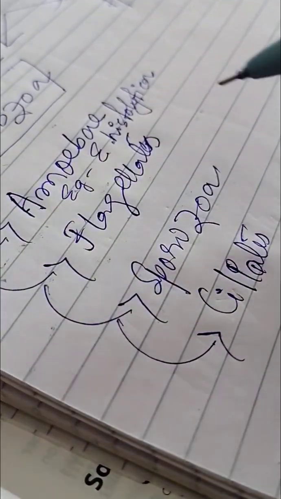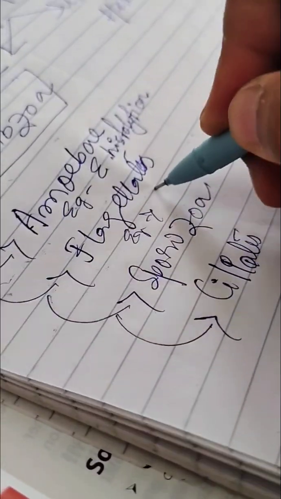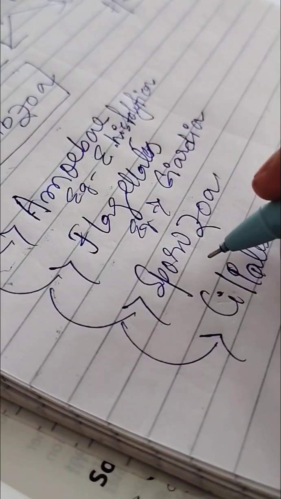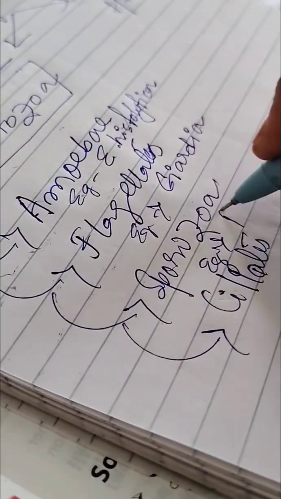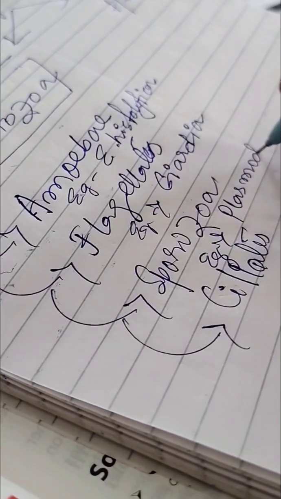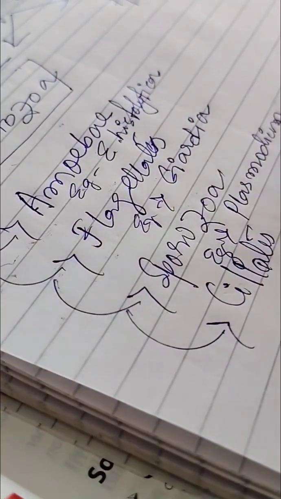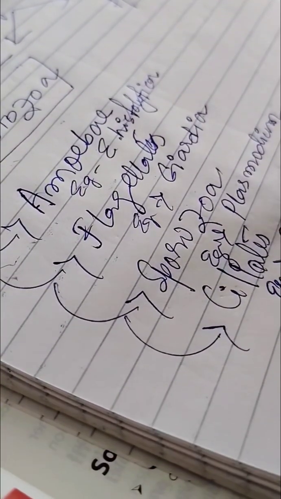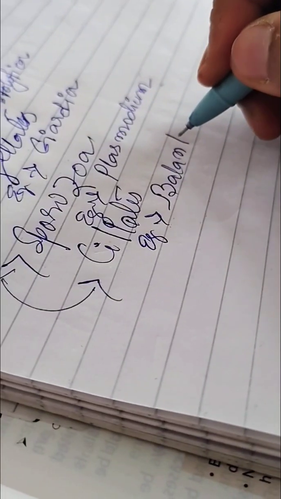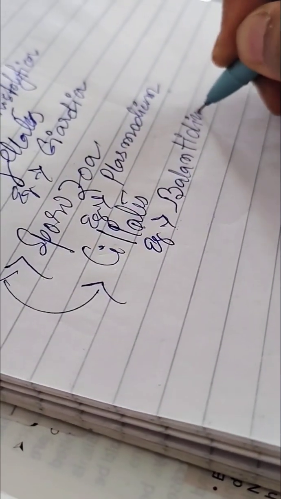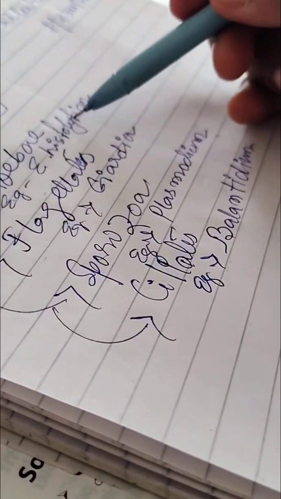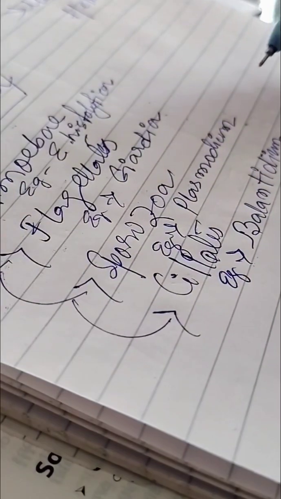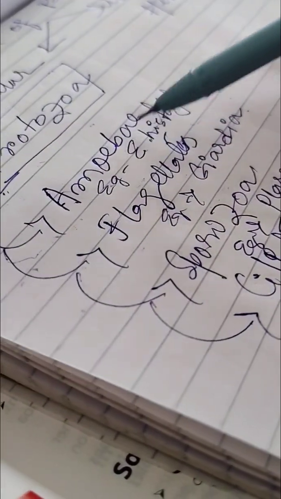Next, example of flagellate, Giardia. Next, example of sporozoa, very common, Plasmodium. Next, example of ciliates, Balantidium. Here I am mentioning only one organism. In the next part, we'll explain one by one.